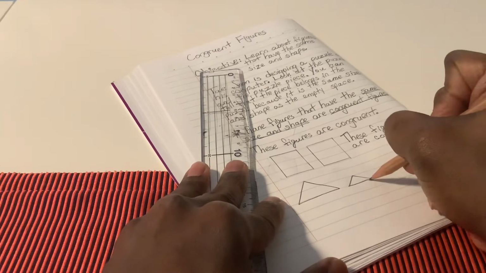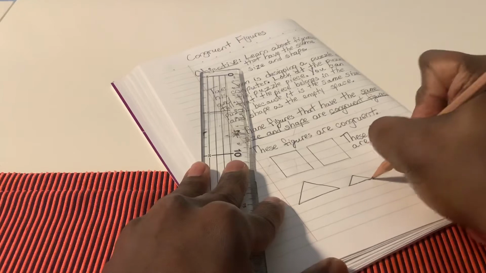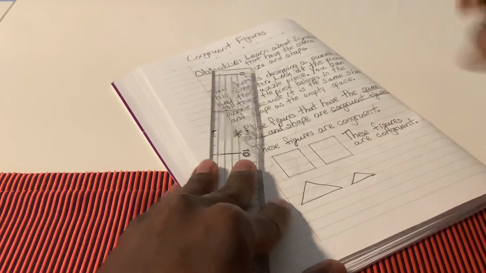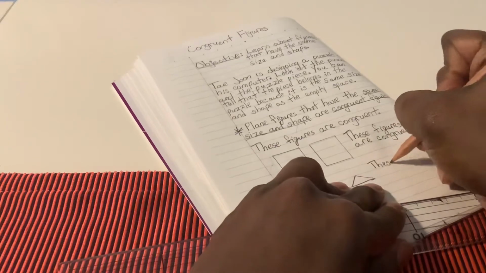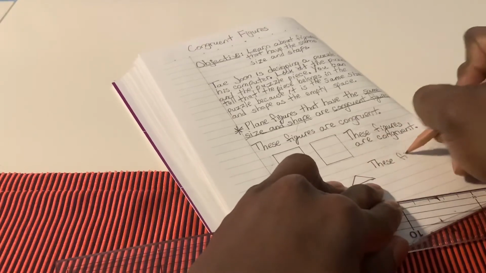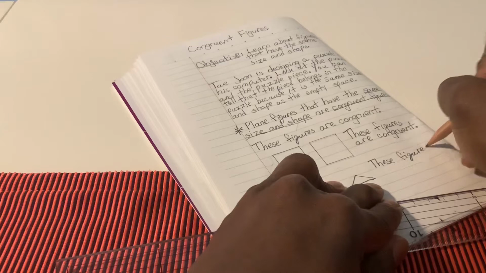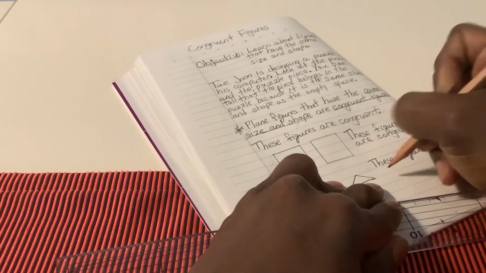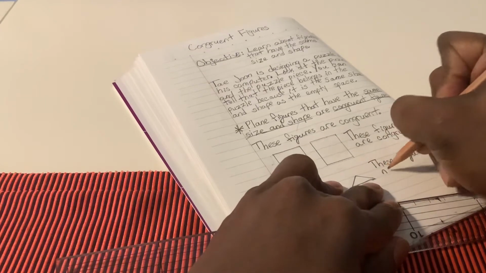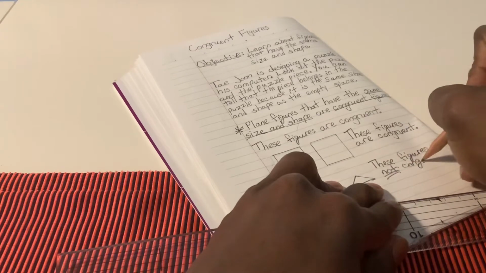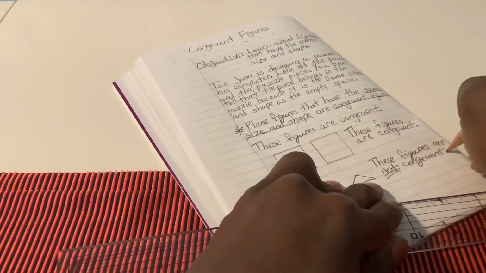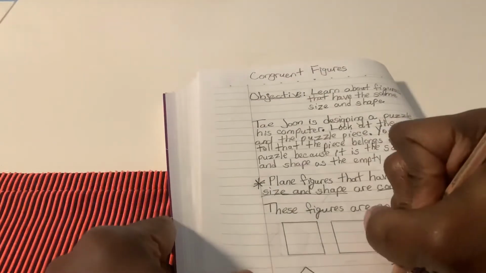Okay, so clearly you can see these figures are not congruent because they are not the same shape or size.